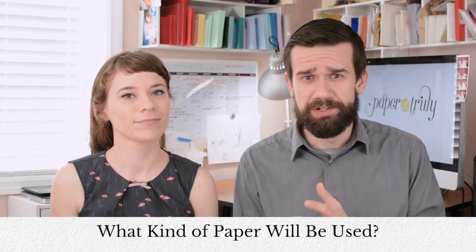What kind of paper is it going to be printed on? Does an aged parchment feel look right? Does it need to be eggshell? Or maybe it's even a layered piece like we saw with the Premiere design.